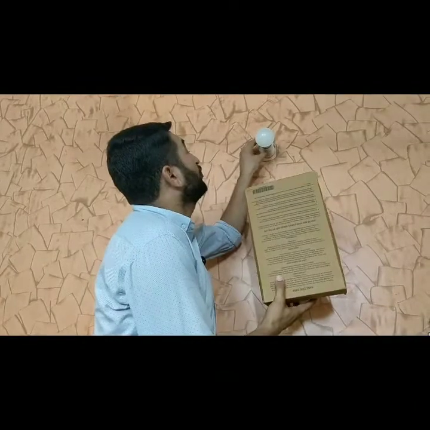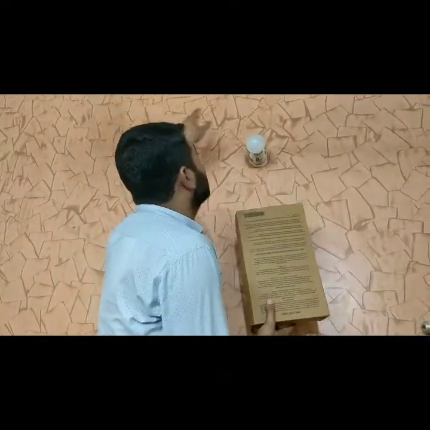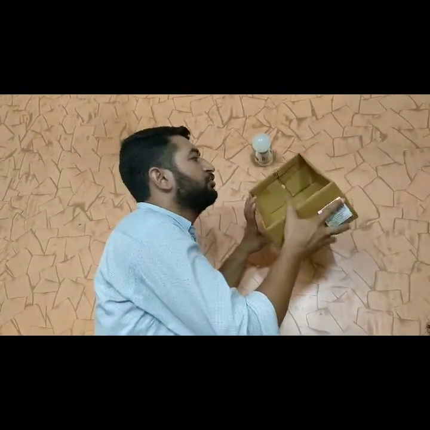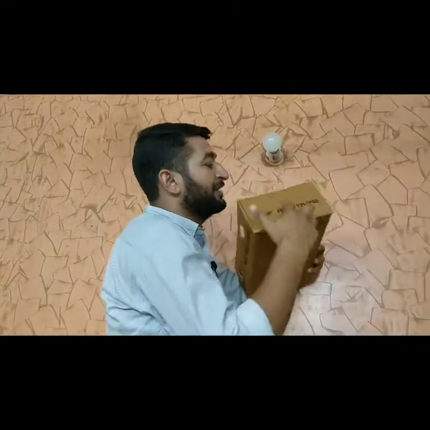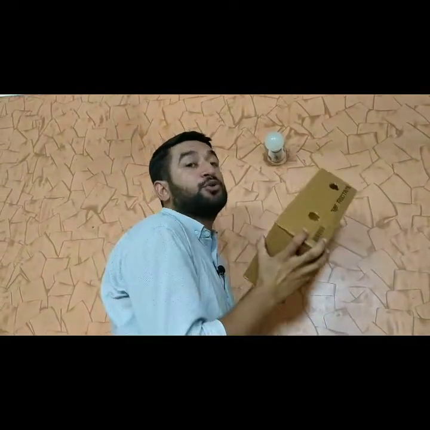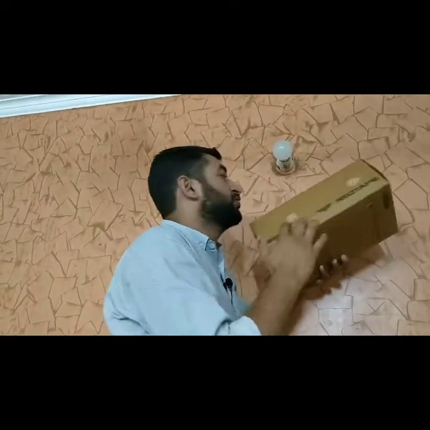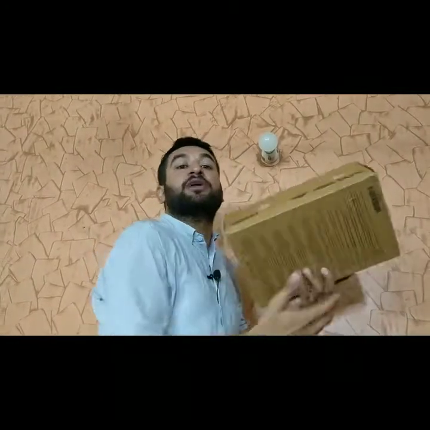Let's discuss an activity, bache, in which we will see that the source of light, that is this LED bulb, releases light in every direction. For that, bache, you have to take a cardboard. A shoe box is much more appropriate for that. Make holes on its sides. I make bigger holes to help you understand, bache. You can make smaller holes as well. So take that part and make holes around all its positions.